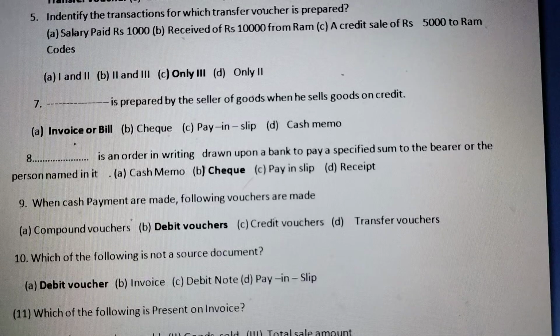Which of the following is not a source document? Invoice. See, an invoice is the document prepared when goods are purchased or sold on credit. So it is a source document, or voucher. Debit note is issued when goods are returned by the buyer.